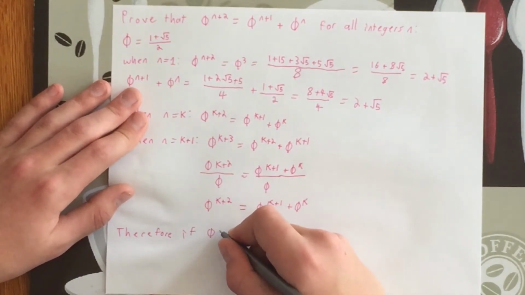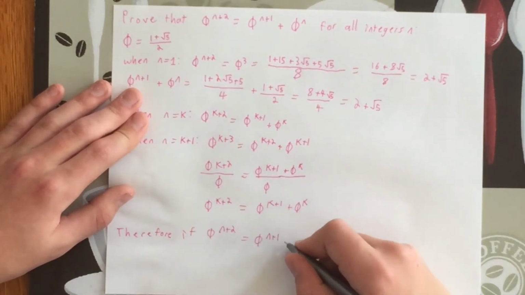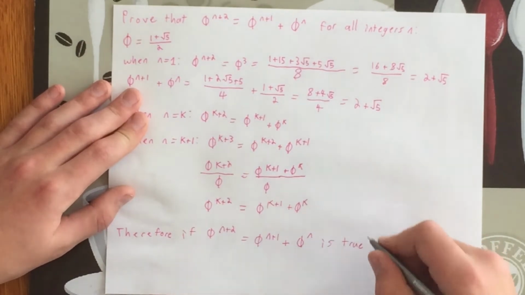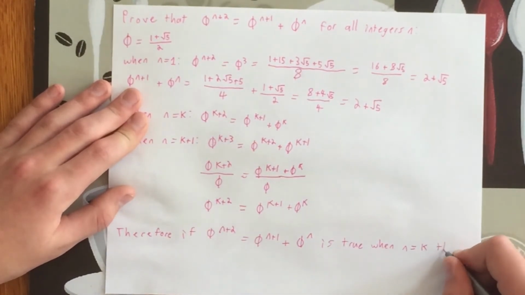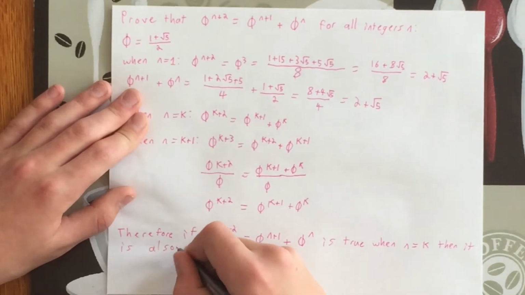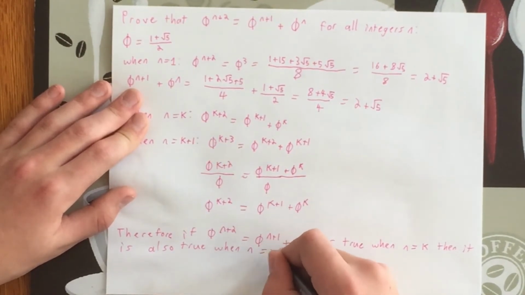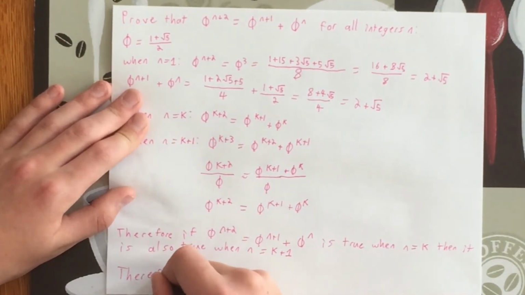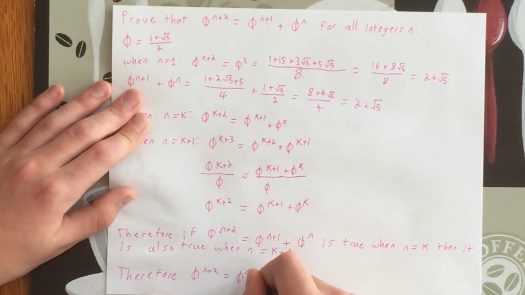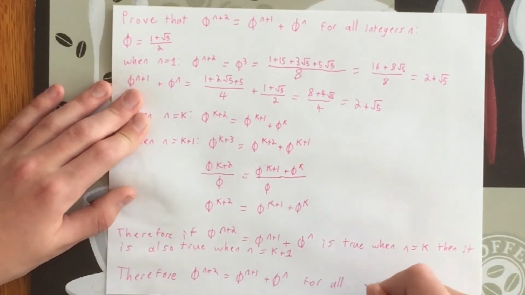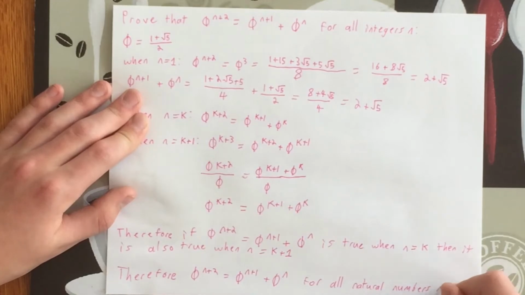Therefore, if phi to the power of n plus 2 is equal to phi to the power of n plus 1 plus phi to the power of n is true when n equals k, then it is also true when n equals k plus 1. Therefore, phi to the power of n plus 2 is equal to phi to the power of n plus 1 plus phi to the power of n for all integers n.